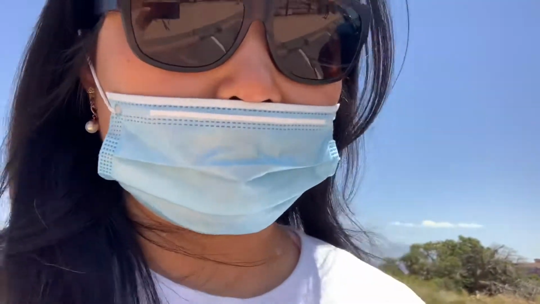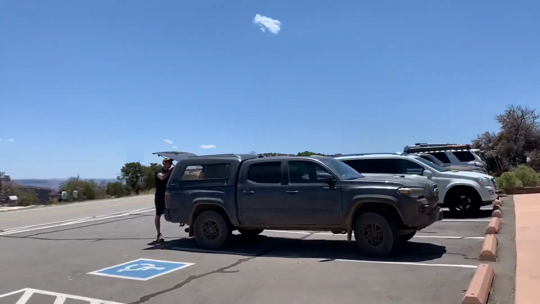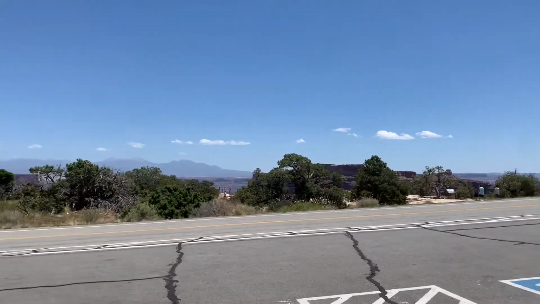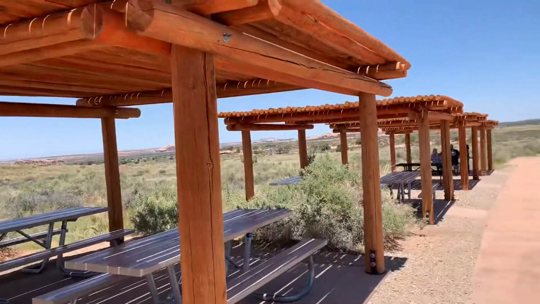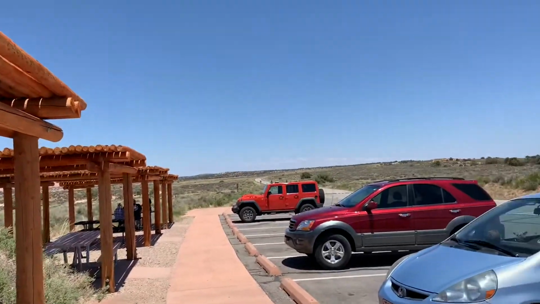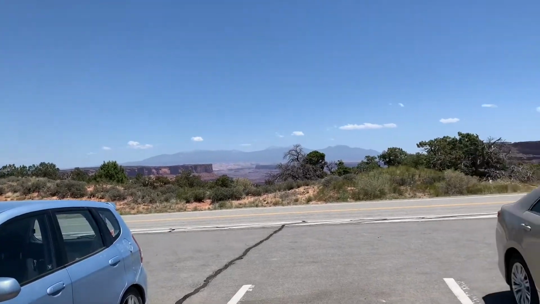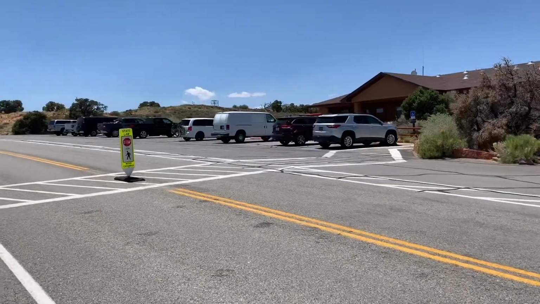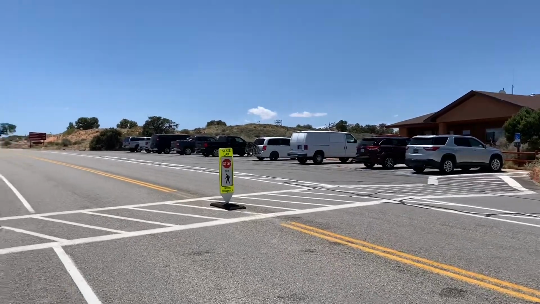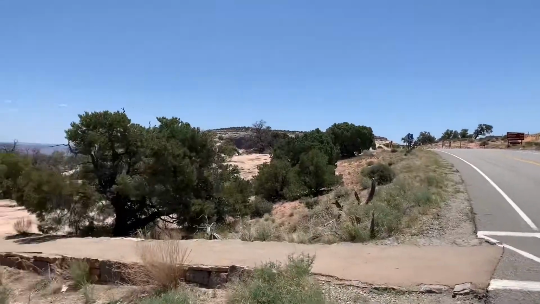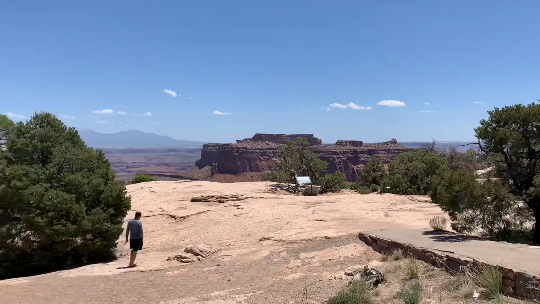We're here at Canyonlands National Park, and a quick stop at the visitor center. The weather is nice. I mean, it's not too hot. I need to figure out where to go first. First thing, right across from the visitor center is the Shafer Canyon outlook.